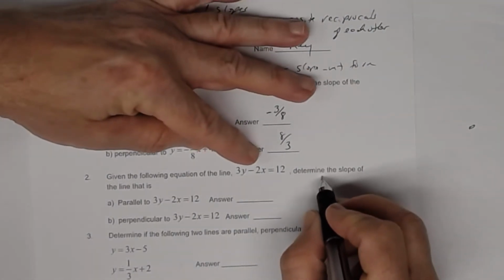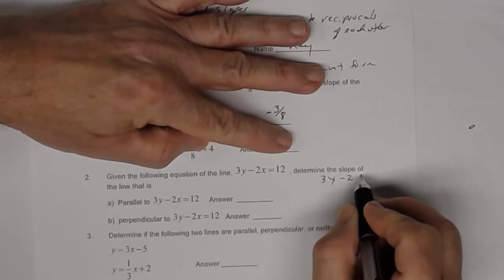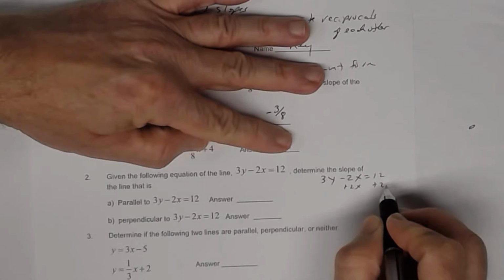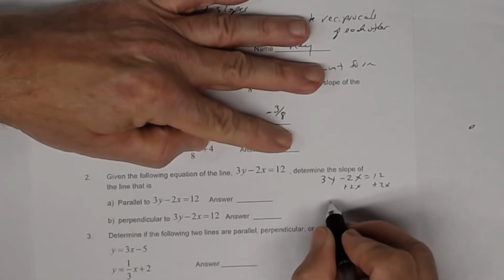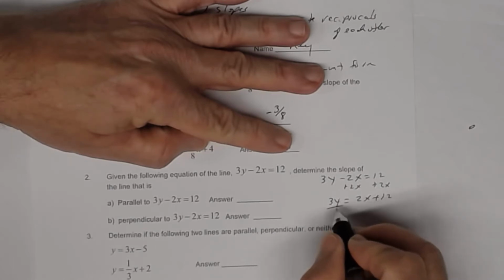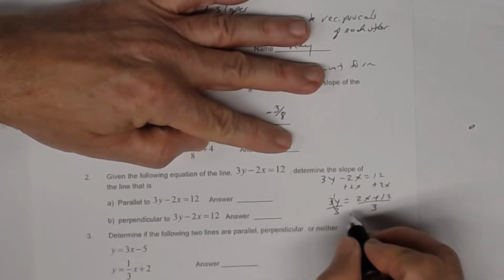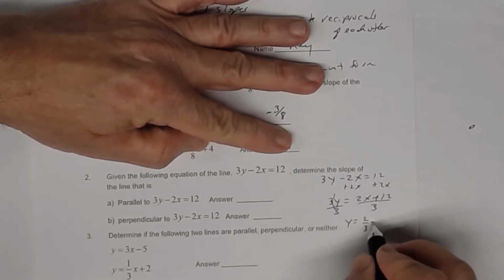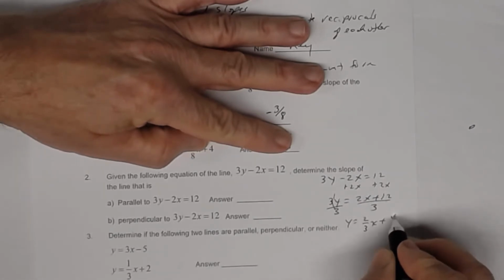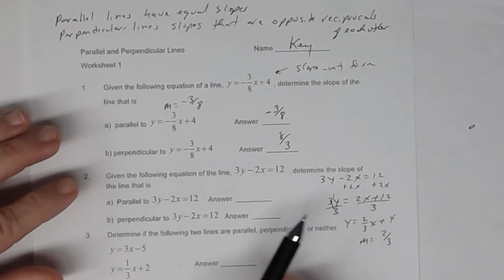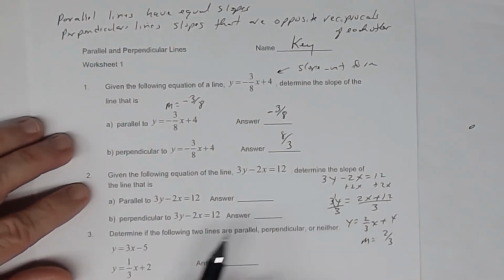So I'm going to go ahead and rewrite this here. So I get 3y minus 2x equals 12. Getting 3y by itself, adding 2x to both sides, I get 3y equals 2x plus 12. And then dividing both sides by 3, I get y equals 2/3 x plus, and then 12 divided by 3 is 4. So the slope of this line is 2/3.